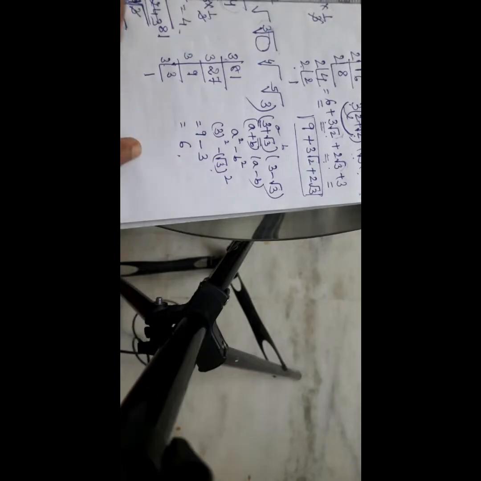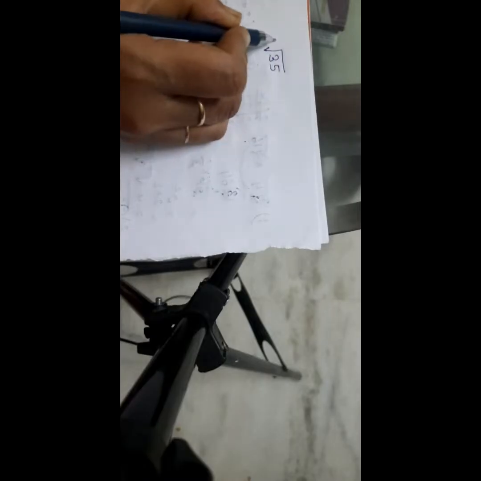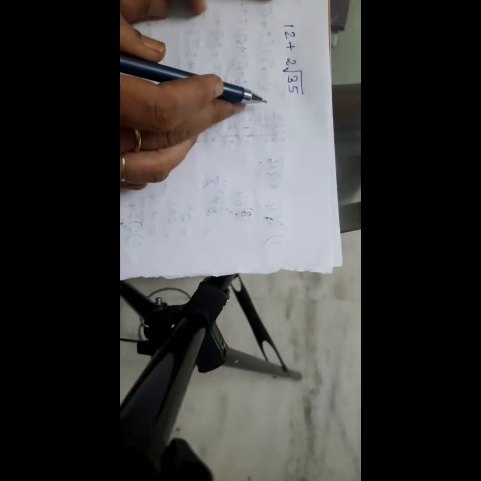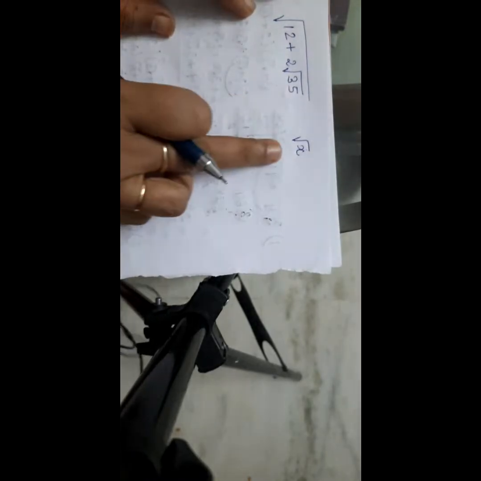Now in your textbook, you have questions on rationalization. If you remember, the question was, suppose, 2 root 35 and here 12 is there. This kind of question I'll be taking now. How are we going to solve this kind of question? First of all, if it is completely under root, if you recall the first question, it was root x.